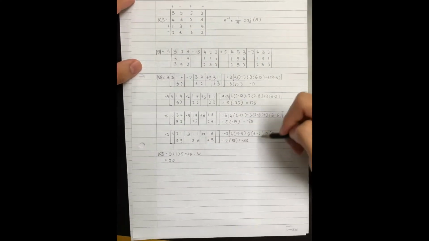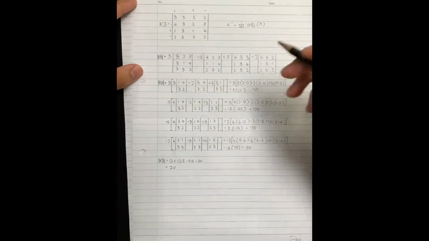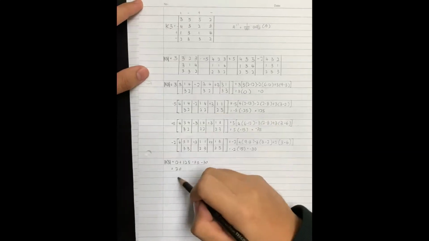So what you do with these numbers is that you actually add them. And when you add them, you will find your determinant. So hence the determinant for K3 is actually 20.